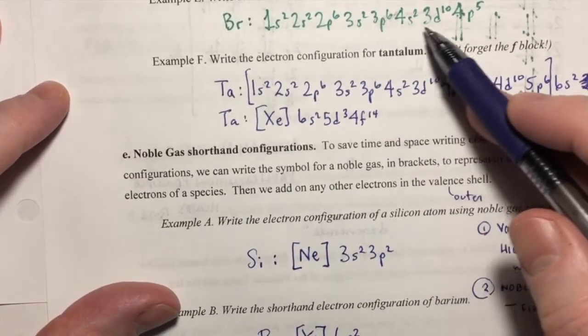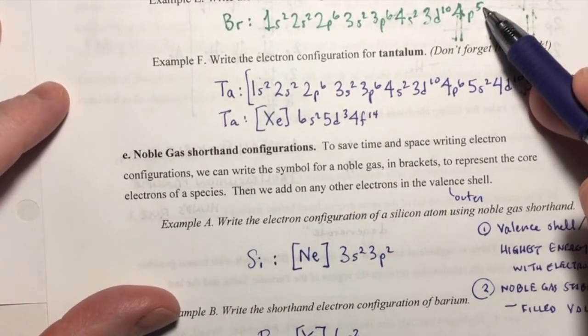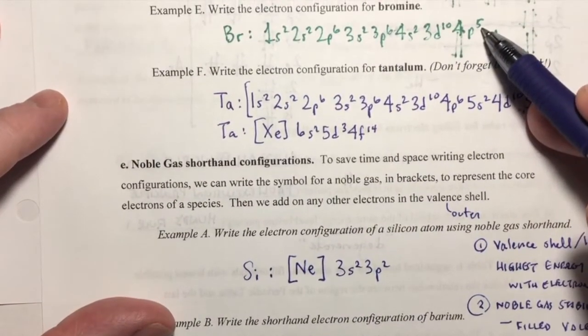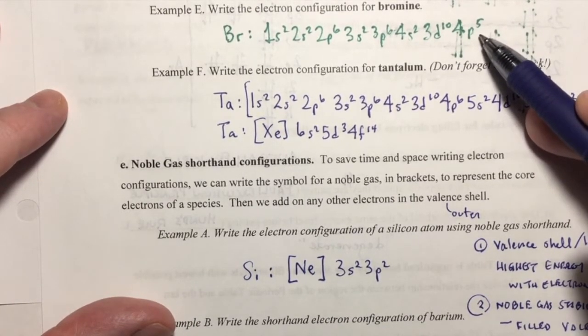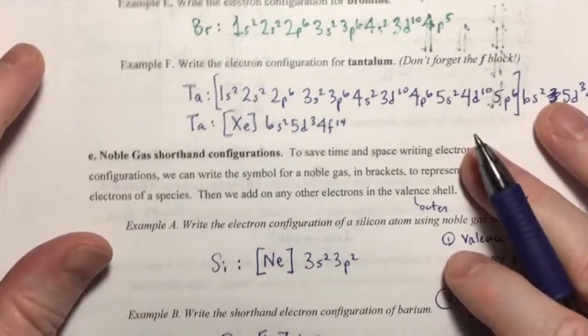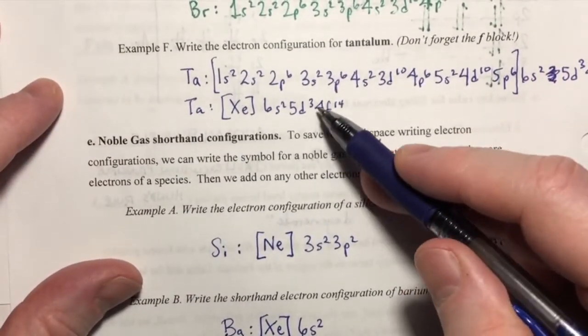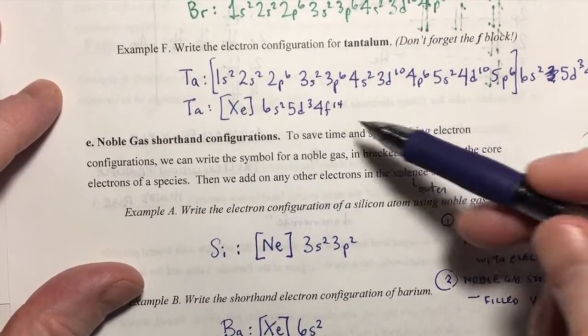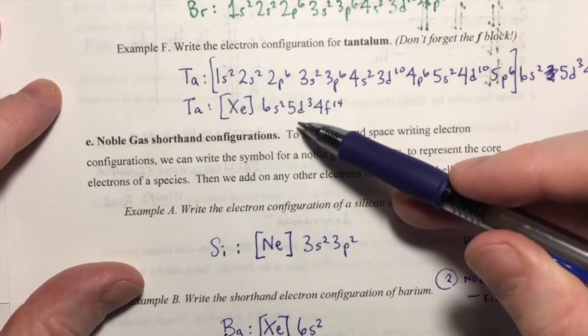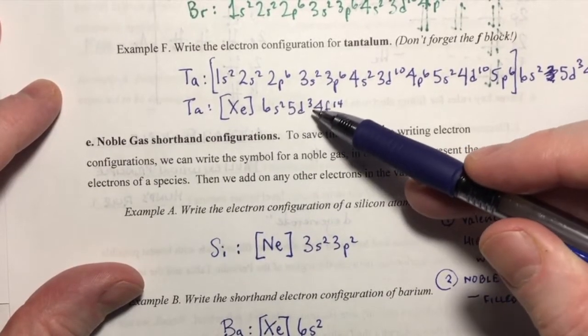On to bromine. Bromine has an odd number of electrons in its 4p subshell, which means it is impossible for them all to be paired up, and so bromine is paramagnetic. The same thing is happening with tantalum, where we have an odd number of electrons in a subshell, and so we know that tantalum must be paramagnetic.